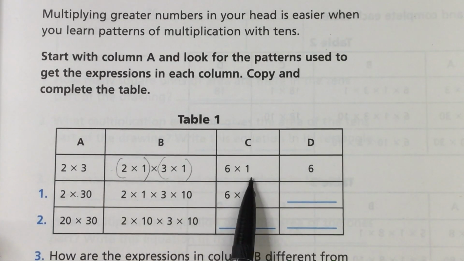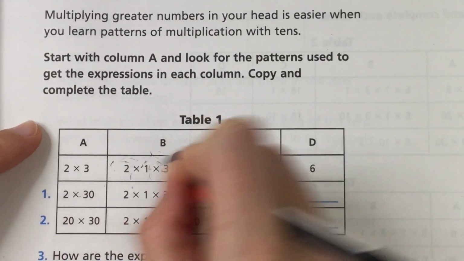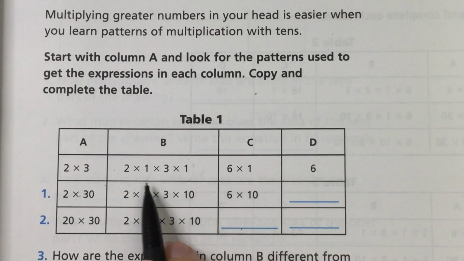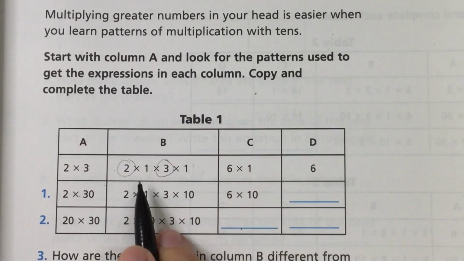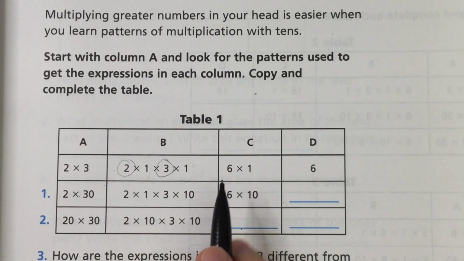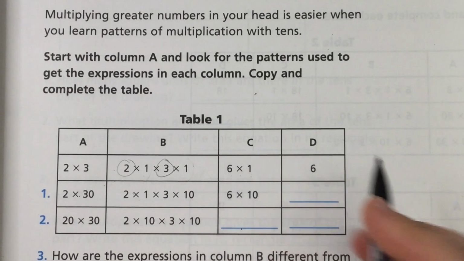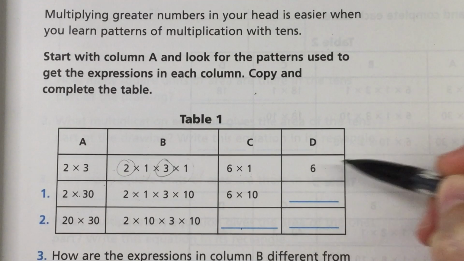Then, what did they do here? They switched where they were imagining the parentheses. So instead of 2 times 1, they're pulling that 2 and the 3 together. 2 times 3 equals 6, and then 1 times 1 equals 1. So we've got them separated now for the C column where we have 6 times 1. And then in the D column, you're just putting the answer. So you're just putting in the answer to the multiplication problem.